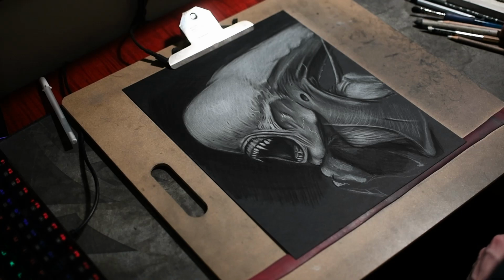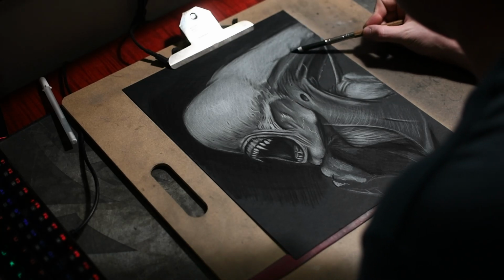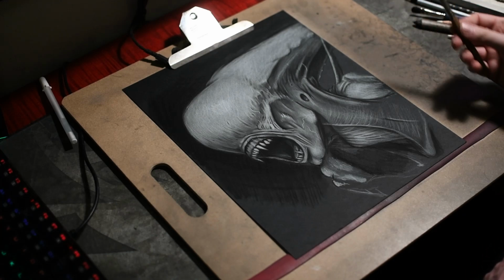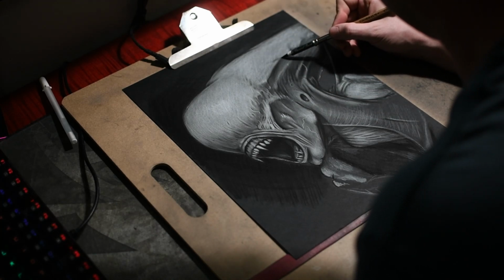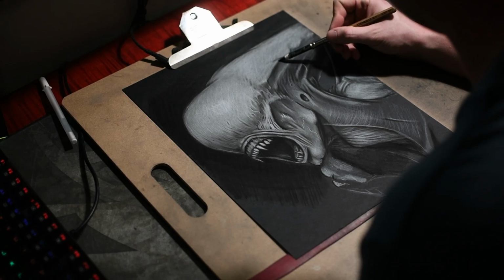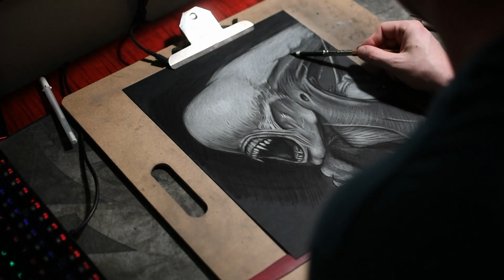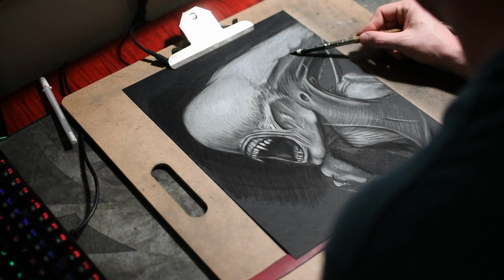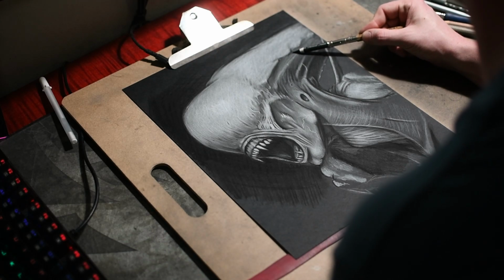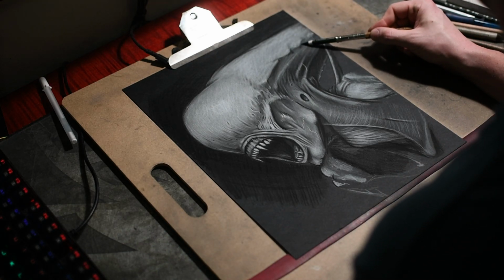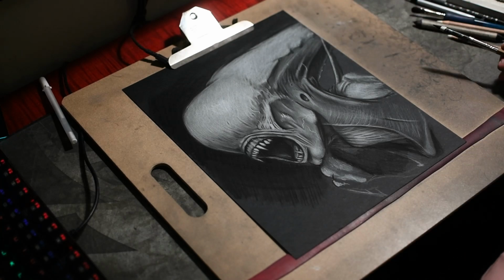For me personally, like I said in my last video, I just think that the Neomorph is the coolest version of that in my mind. I know it's a little sacrilegious based on how well received the first big chappy Alien is.